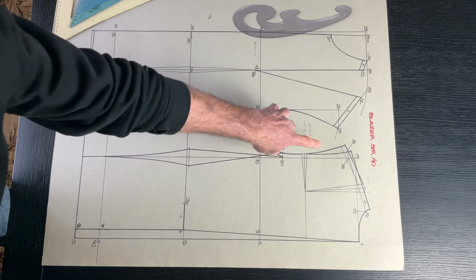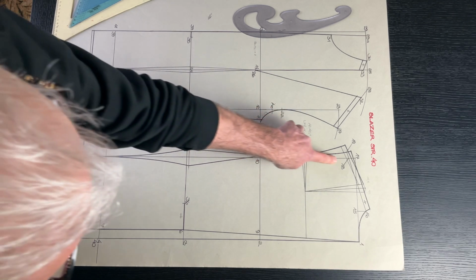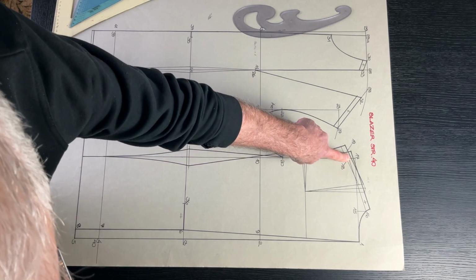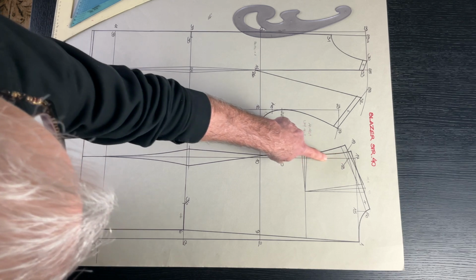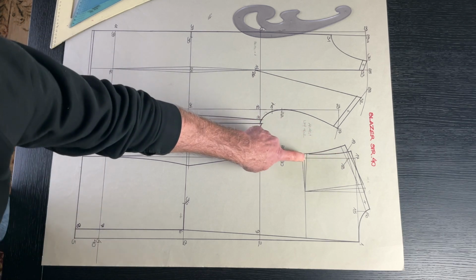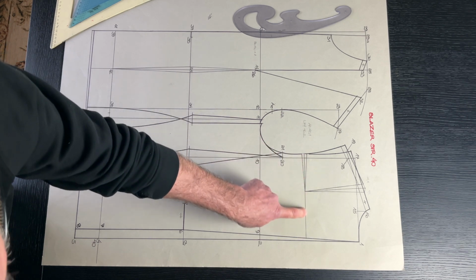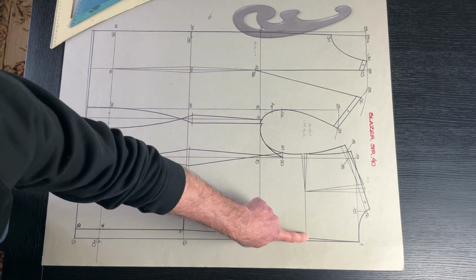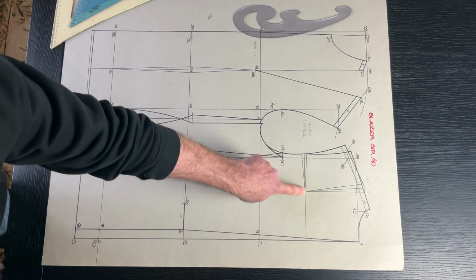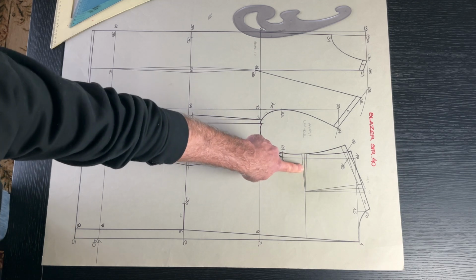Divide the line from 10 to 18 in two and draw a perpendicular line back to center back here for the coming incision.